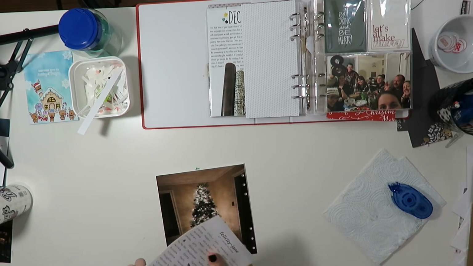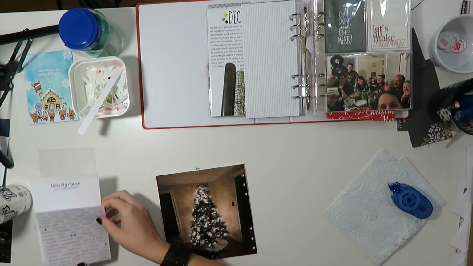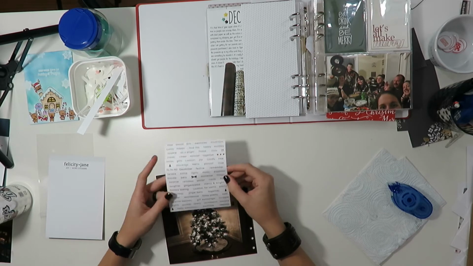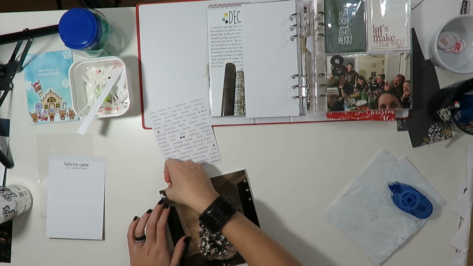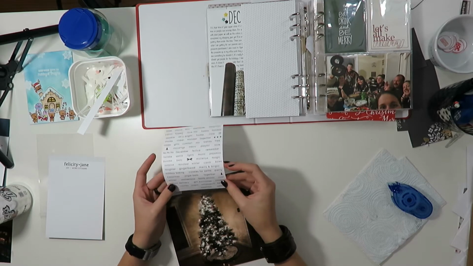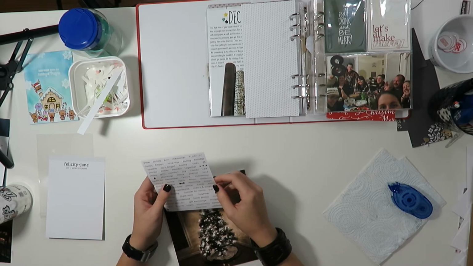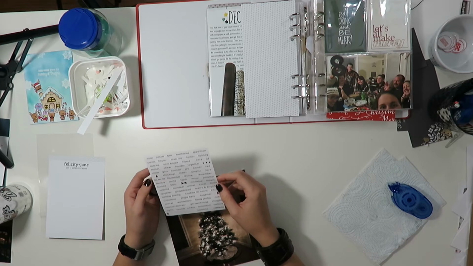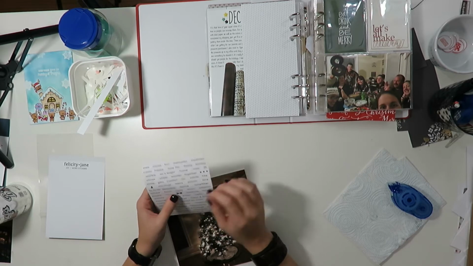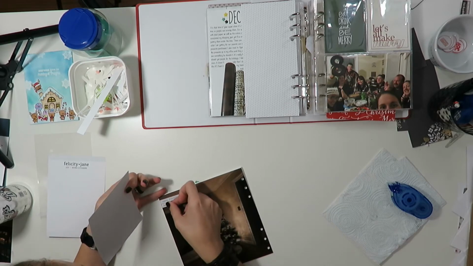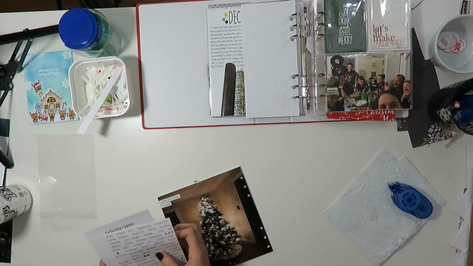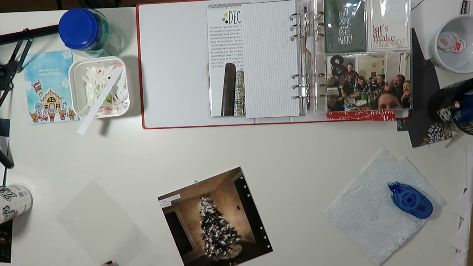Now I decided, what do I want to do with the back? This is before I realized I put the wrong date on there. So these are from Felicity Jane from the Joy Kit. They came out this December. And I just decided to pick up a couple of little word phrase stickers. I love these things and I do not use them enough in my projects. I'm hoping to change that this year. So I picked Hello Christmas and Twinkle. Just picked two and I called it good.